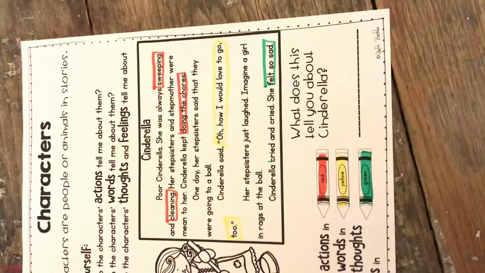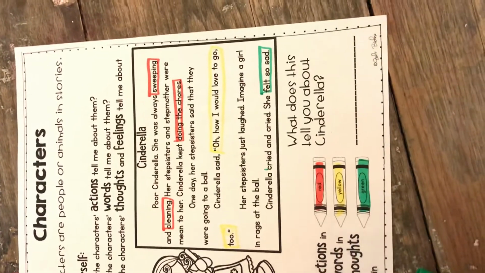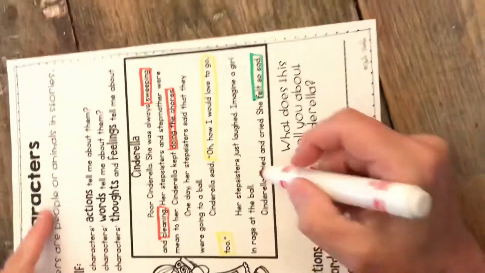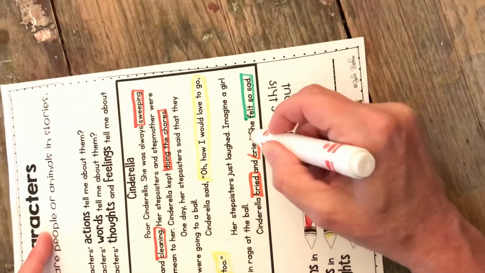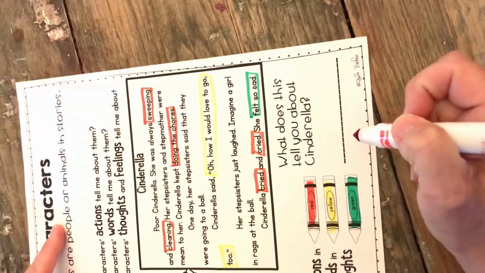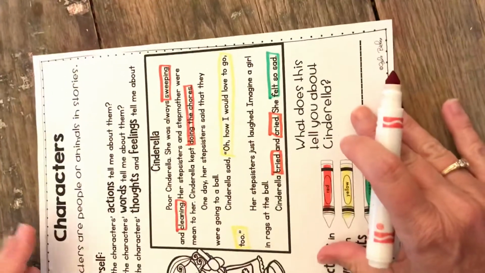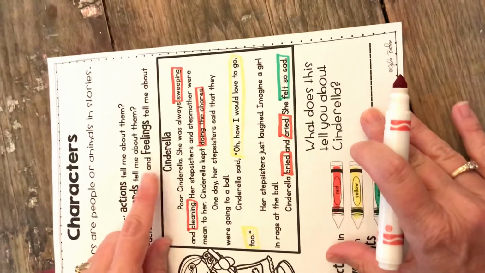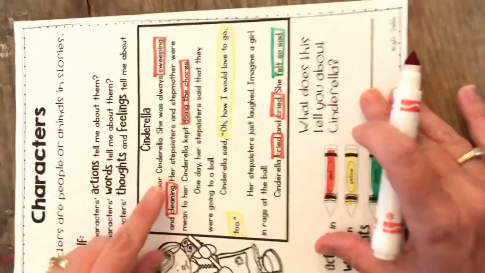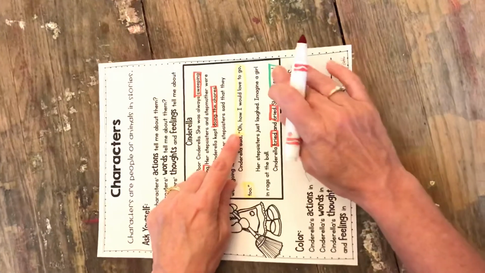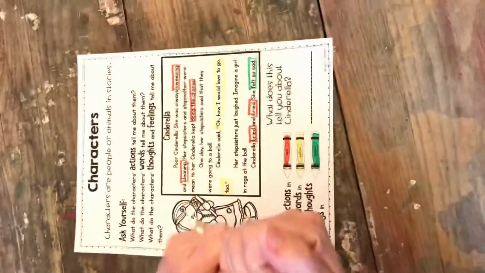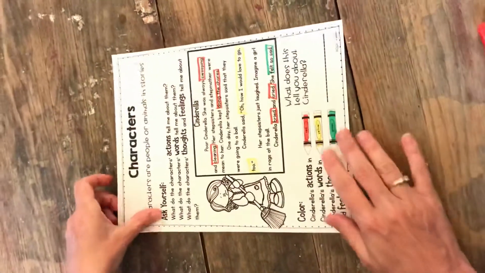So boys and girls, I got to go back and get the red marker because this was an action. Cinderella's doing something. She cried. So we got to do that one in red. Cried and cried. So we found our character, our main character is Cinderella. We figured out things that she did, things that she said, and how she felt so that we can understand her character better. All right, go try that on your own now.